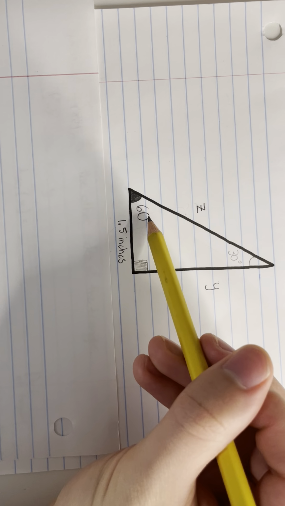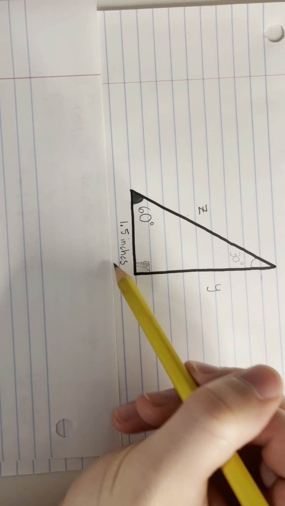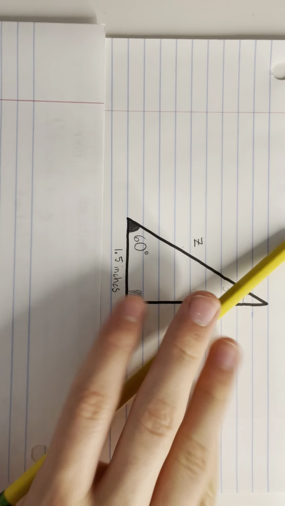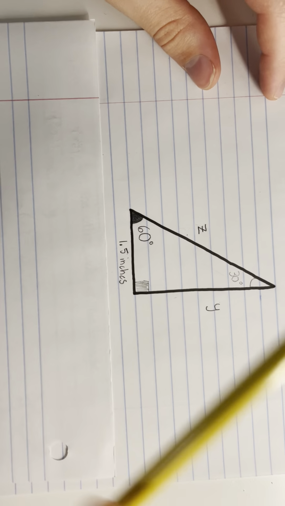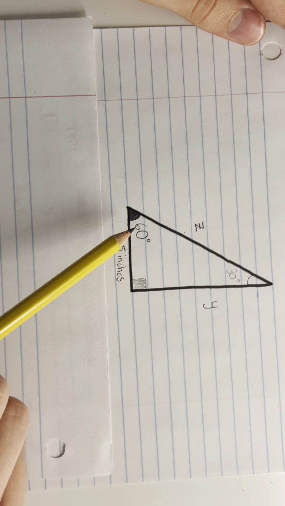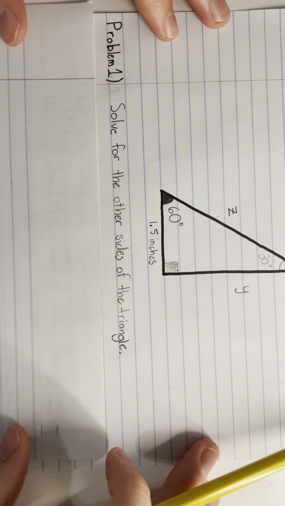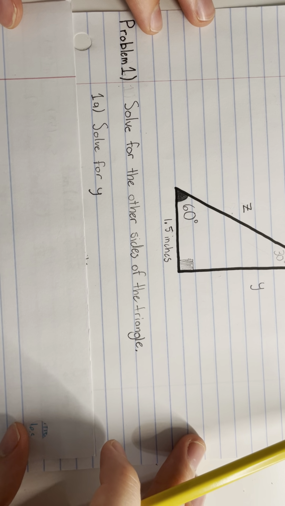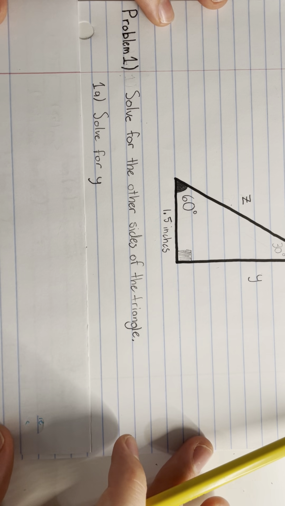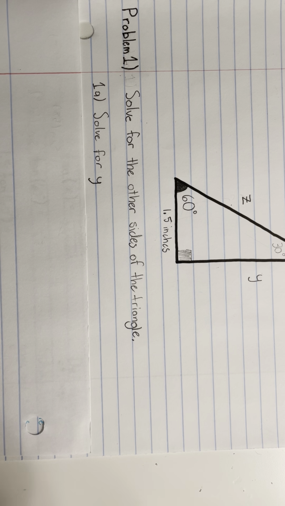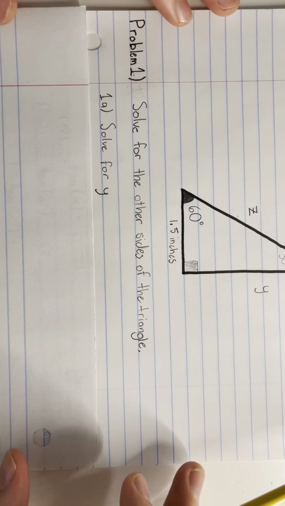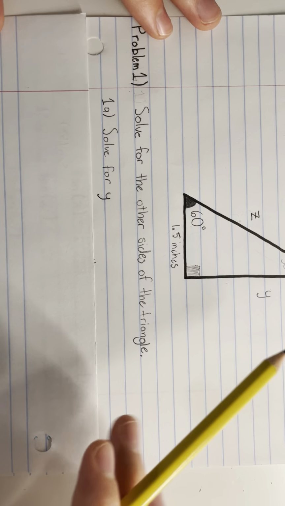And I only want you to use this information. Don't use the fact that this is 30 degrees. I only want you to use functions that pertain to 60 degrees and 1.5 inches. So how would you do that? Try it for yourself, but if you have no idea what to do, I'm going to show you. First I'm going to solve for y.